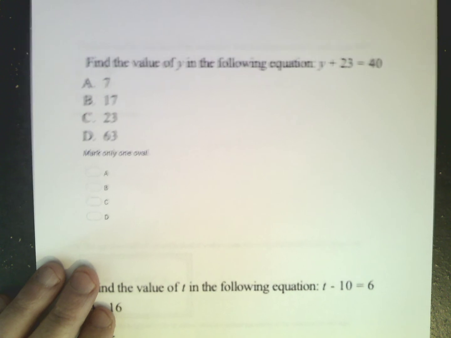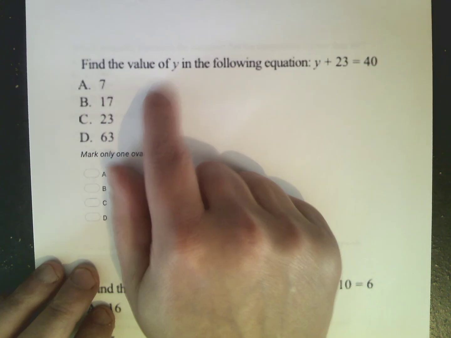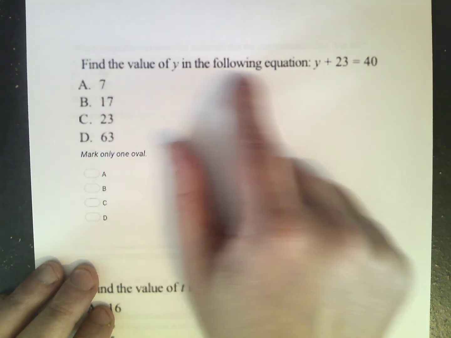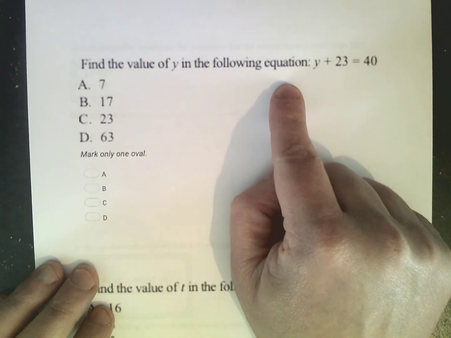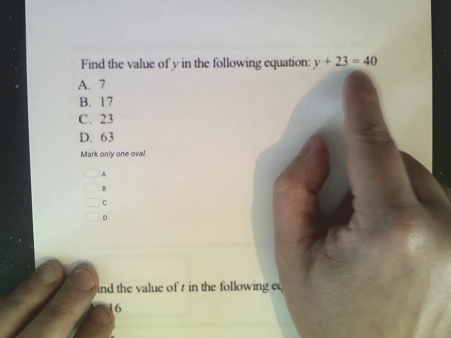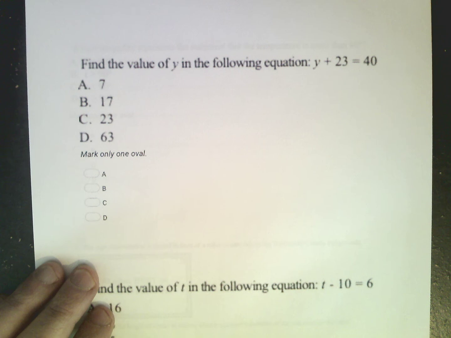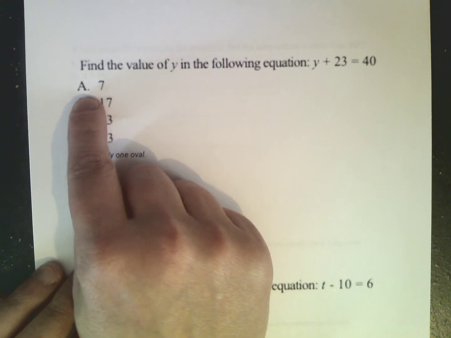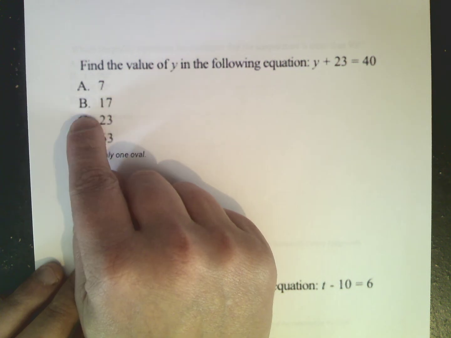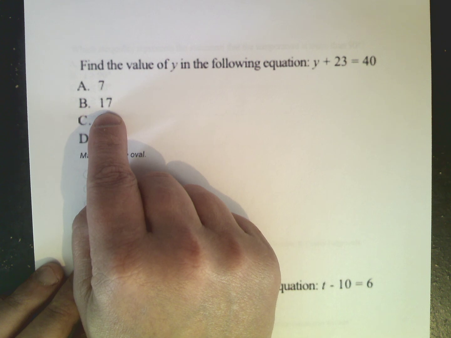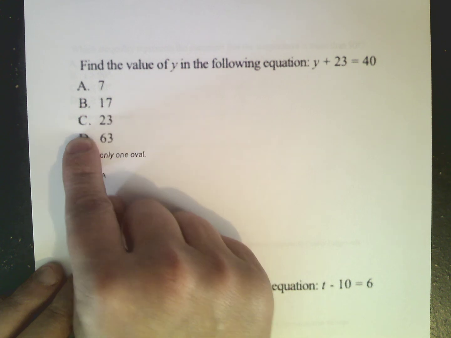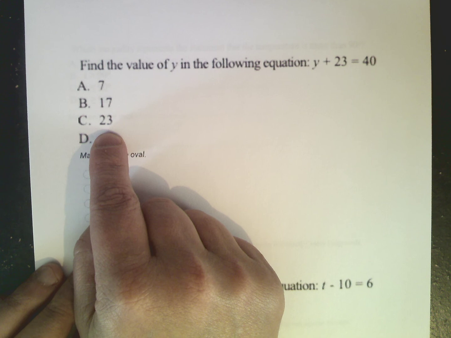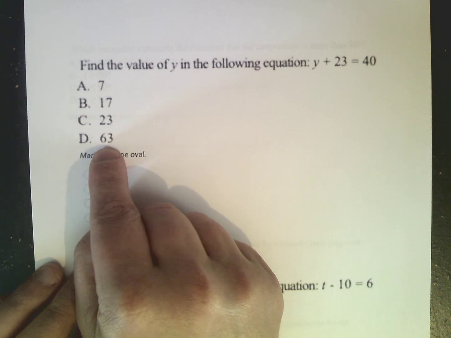Question 3. Find the value of y in the following equation. y plus 23 equals 40. A, 7. B, 17. C, 23. Or D, 63.